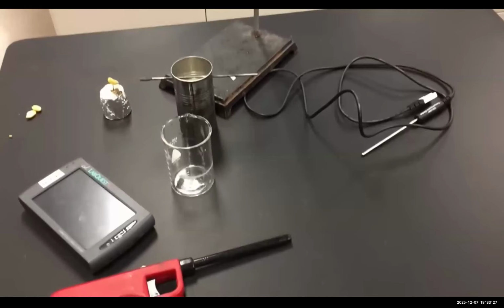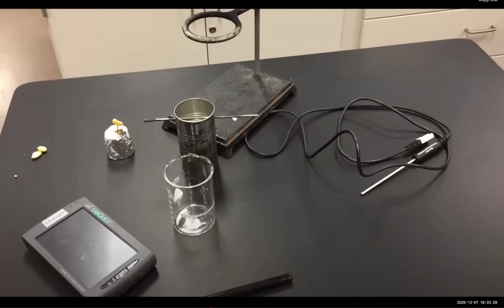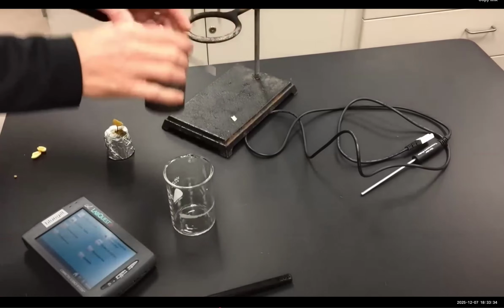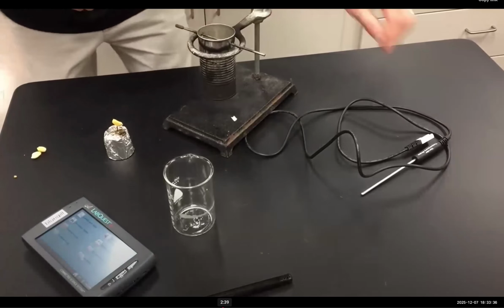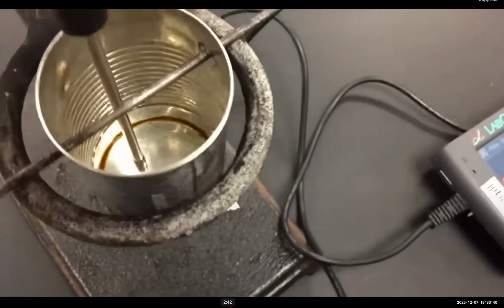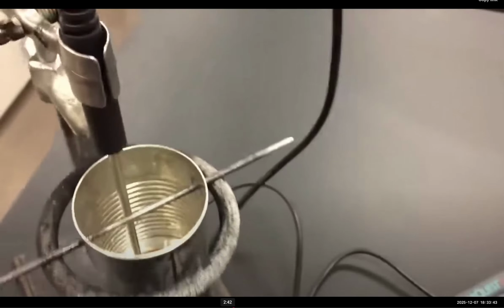Okay. Now for what I would consider the fun part. I'm going to set up the calorimeter and prepare it for heating. We've set up the temperature probe that's in the water inside the calorimeter.